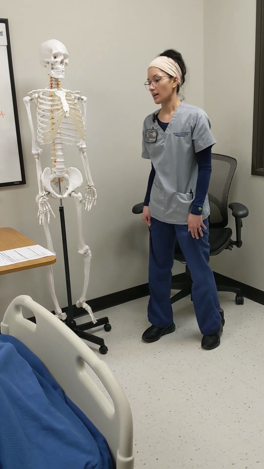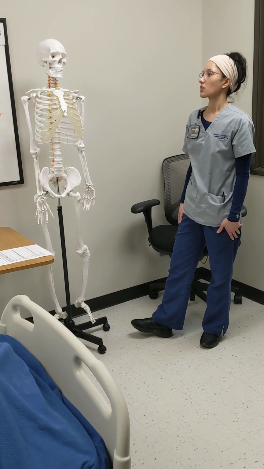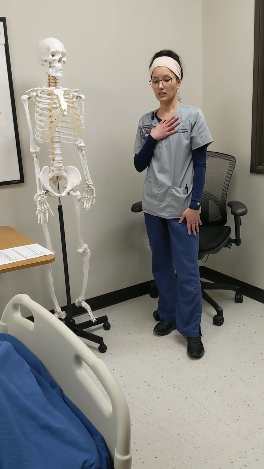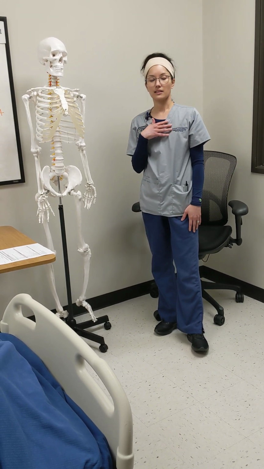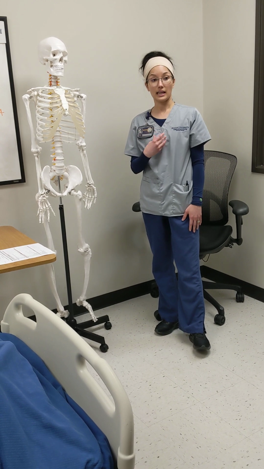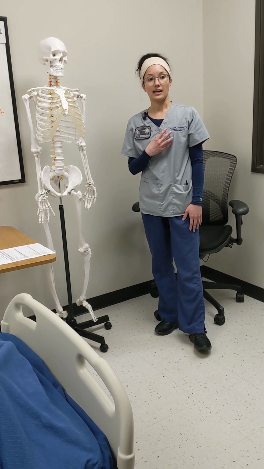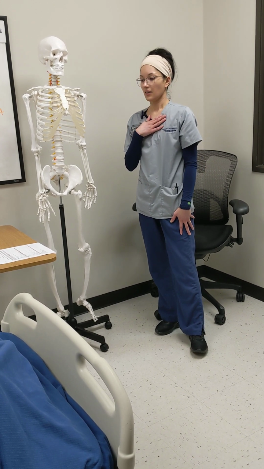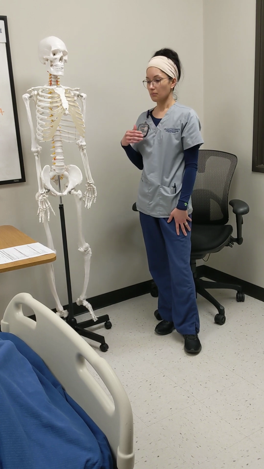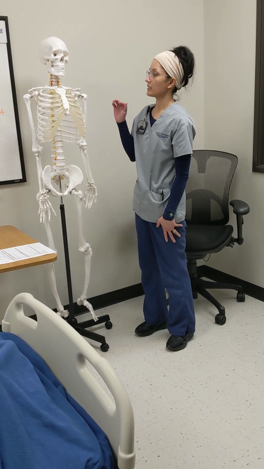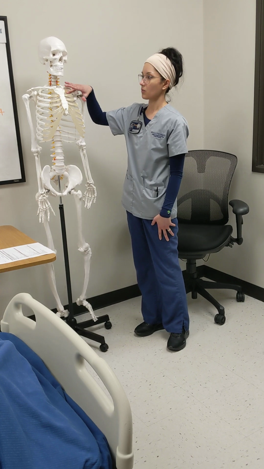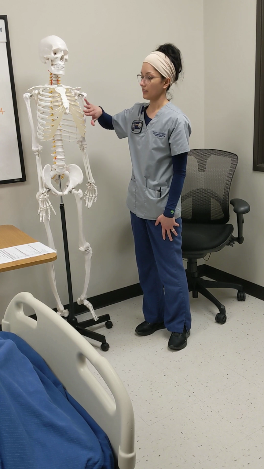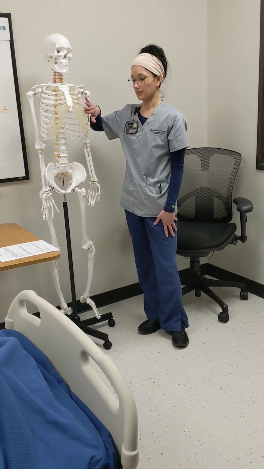All right, for inspection, the big thing to know is the location of the heart. It's located between the second intercostal space and the fifth intercostal space, with the apex being at the fifth and the bases being at the second intercostal spaces. Then I will palpate the apical pulse. I go down to the fifth intercostal space, 1, 2, 3, 4, 5, at the midclavicular line, and this is where I would palpate the apical pulse.